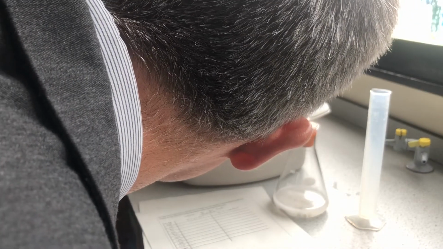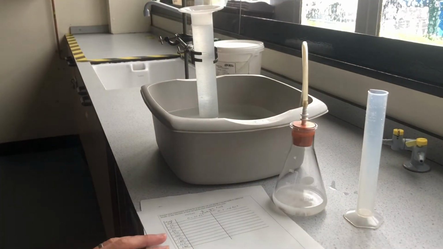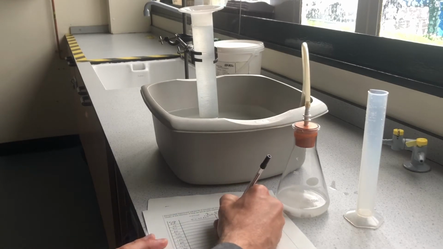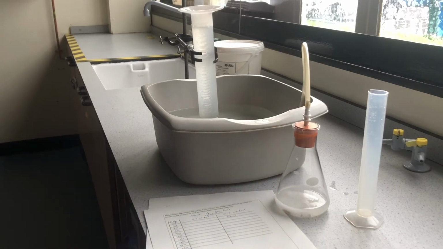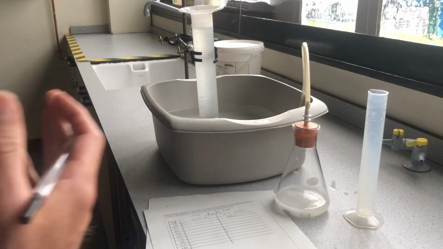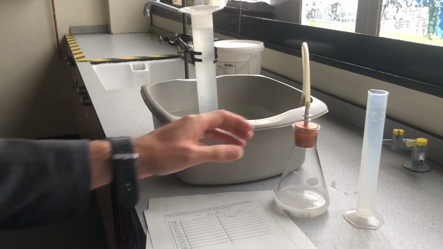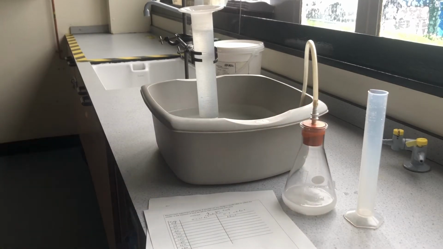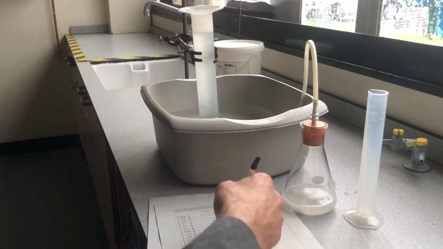That's reading 22 centimetre cubed of gas. That's my 22 centimetre cubed gas, so I'll write that down there. And we're going to carry on doing this, taking readings, maybe swirl it once every 30 seconds for 4 minutes. We'll take a next reading on the 1 minute mark.